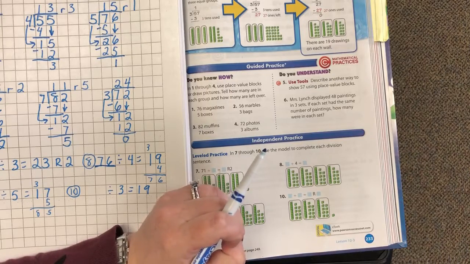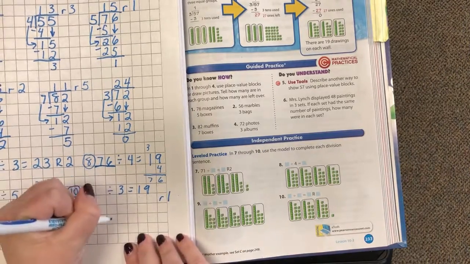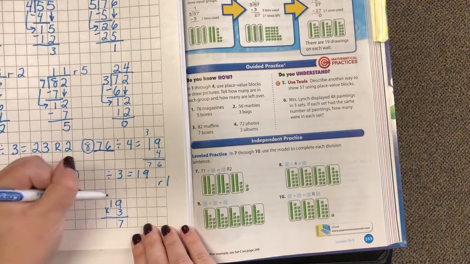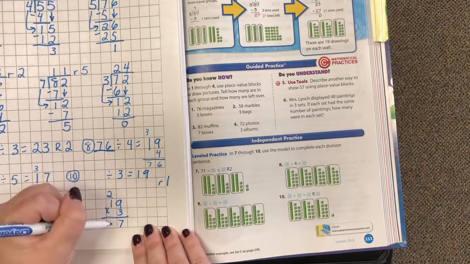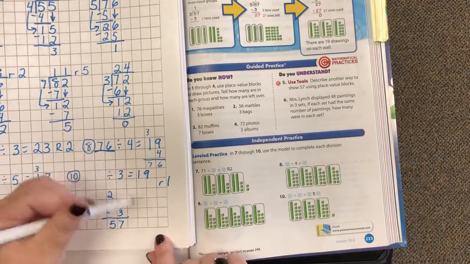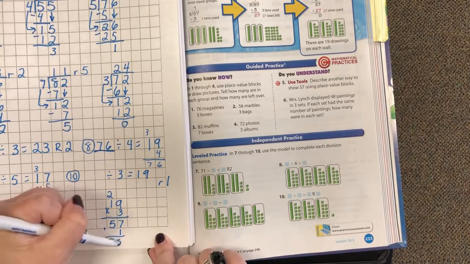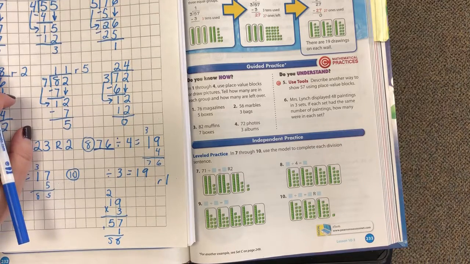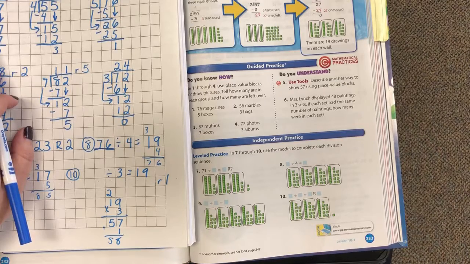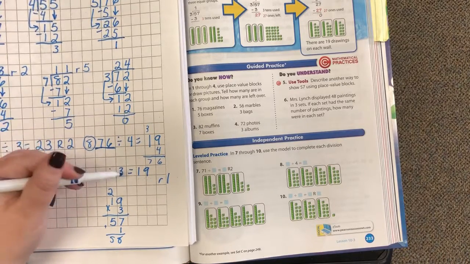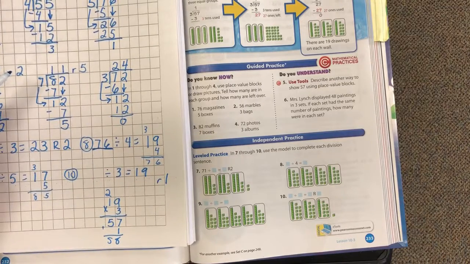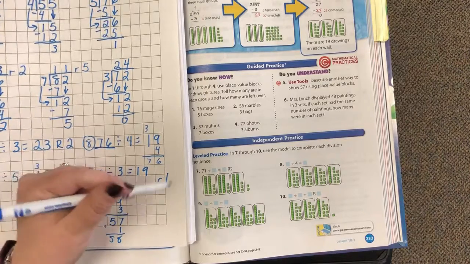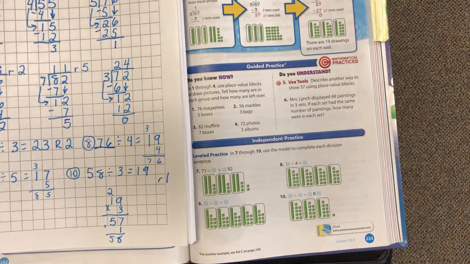Now, let me see if my easier idea works. 19 times 3. Okay, 3 times 9 is 27. 3 times 1 plus 2 is 5. Now add that 1 remainder. 58. There we go. So, to find the total when there is a remainder, multiply the answer by what you're dividing it by, your divisor, and add your remainder to it. That's it. So 19 times 3 plus the remainder gave me my correct answer.